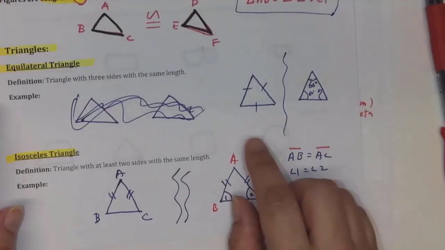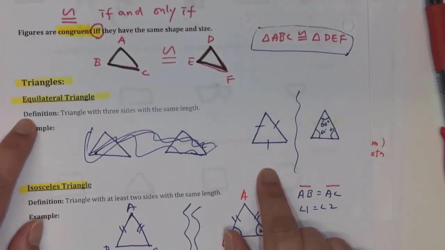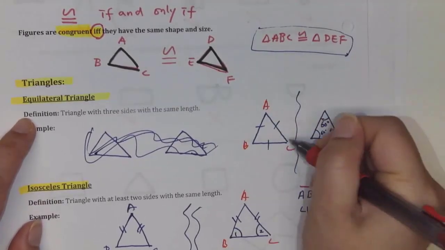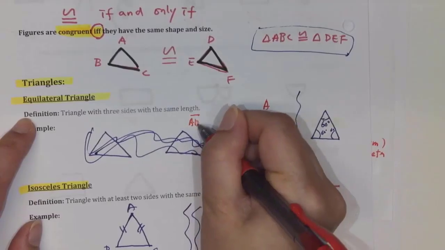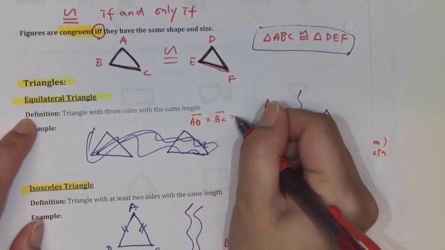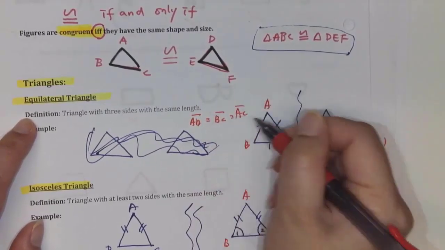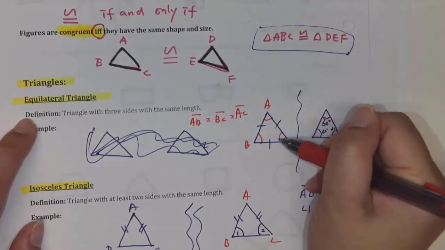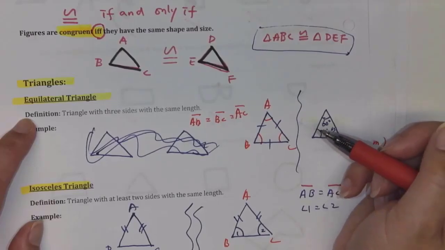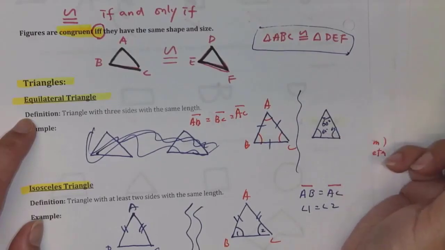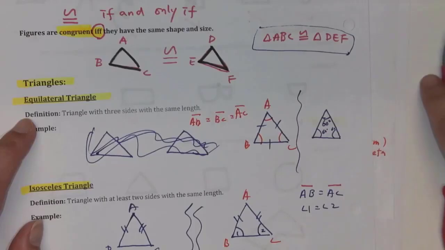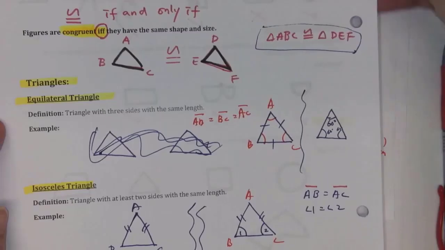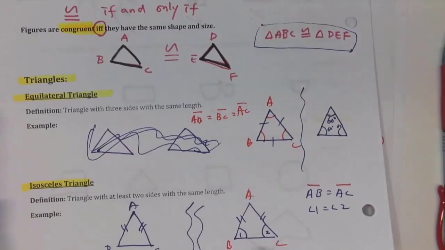How about all three sides are the same? We call those equilateral, and then you can say A, B, C, so line segment AB equals BC equals AC, right? And because all the sides are the same, that also means all the angles are the same. And if all the angles in the triangle are the same, each one would be 60 degrees, okay? Because you use 180 divided by 3.